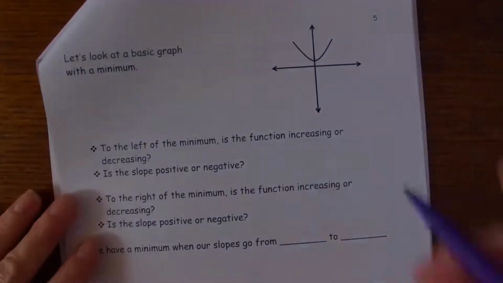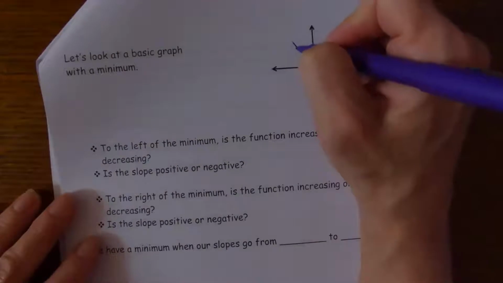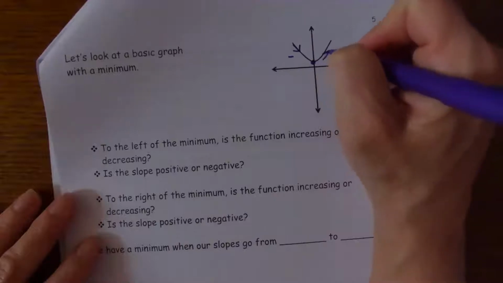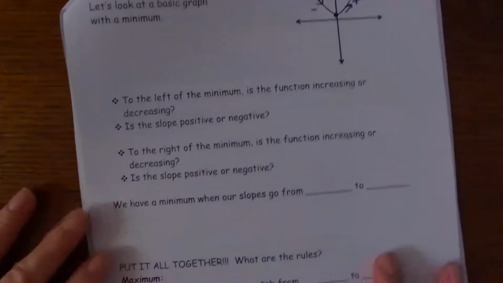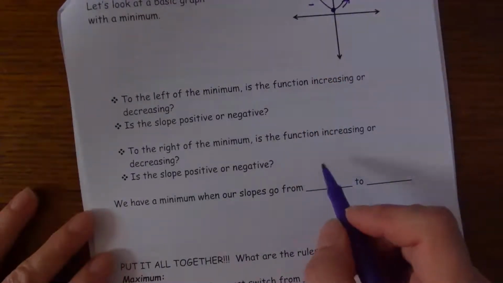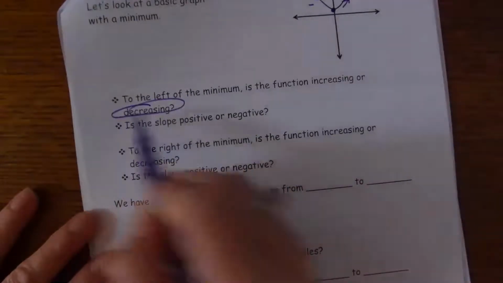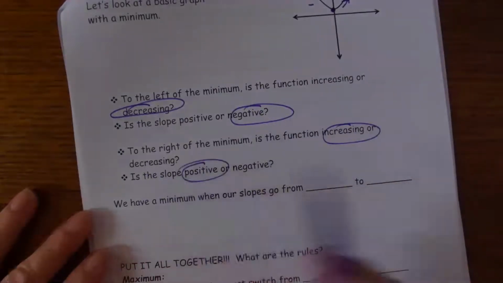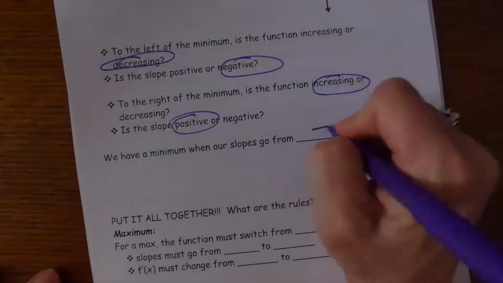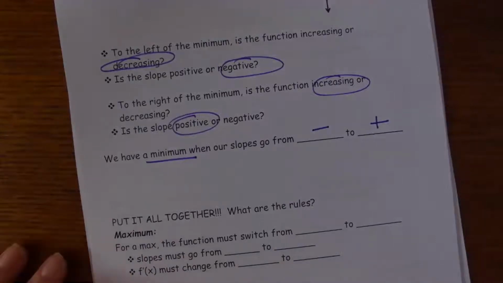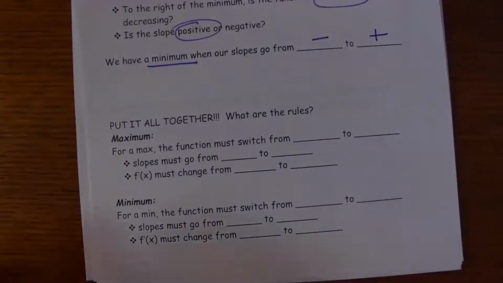Let's look at the picture of a minimum. So what's happening now? We're decreasing, right? And we're negative. Then we hit this, then we're increasing or positive, correct? When we go from decreasing to increasing, we have a minimum. So go from decreasing with a negative to increasing with a positive slope. So when our slopes change from negative to positive, we have a minimum. And that makes sense if you just draw a minimum, right? You're decreasing, increasing. So let's put that together.